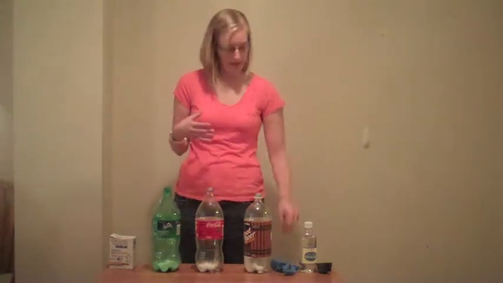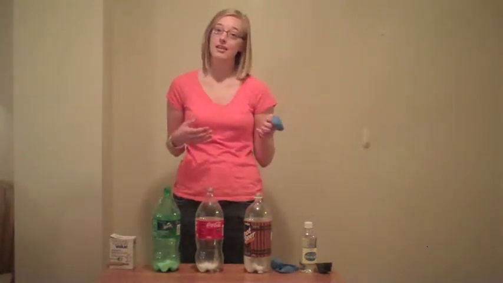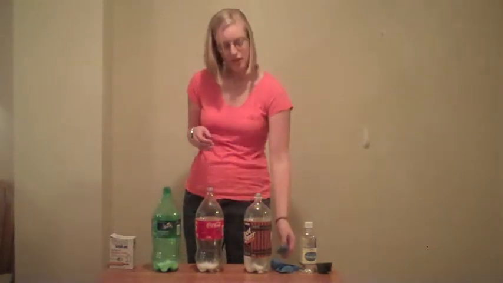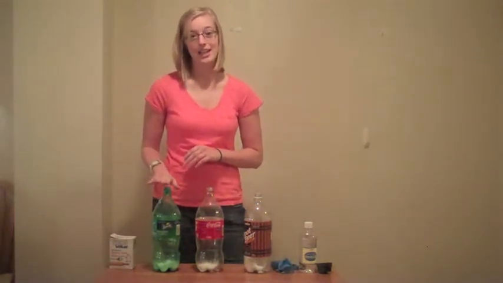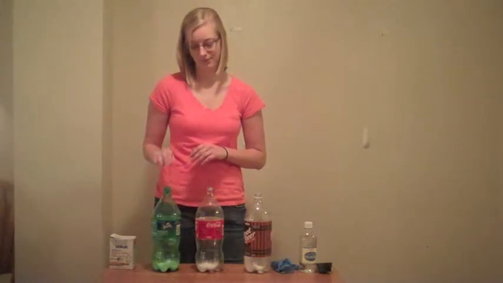Will the balloon on top get big? Will it not inflate at all? What will happen? So, in the first bottle, I've added 1/4 cup of baking soda. I'll be adding 1/8 cup of vinegar.